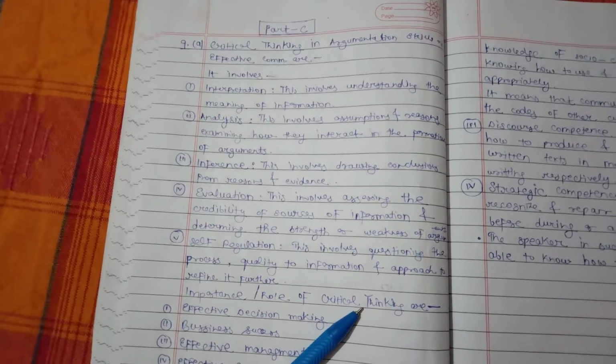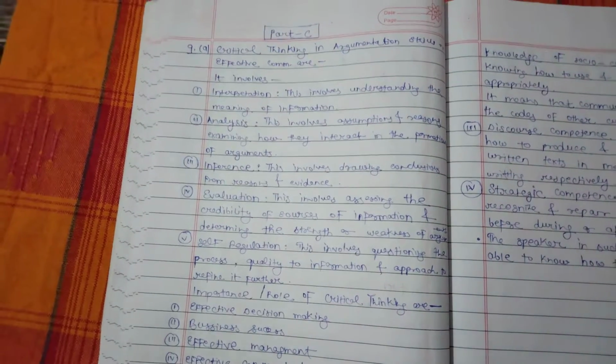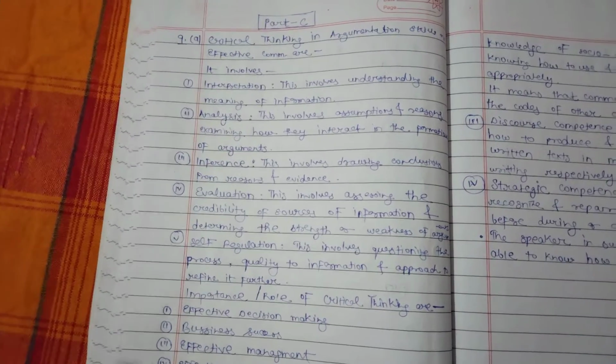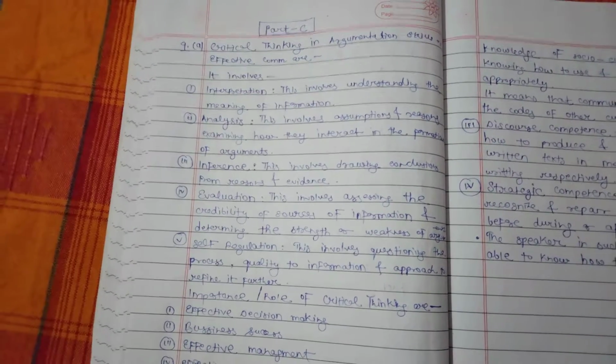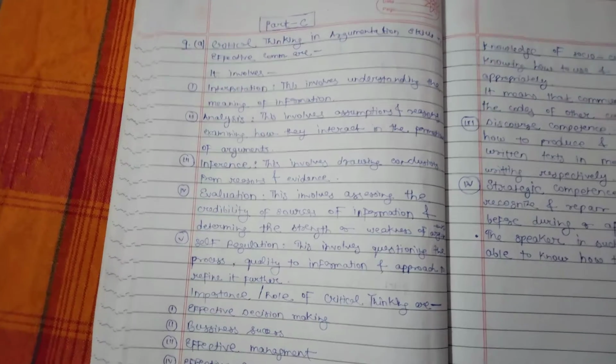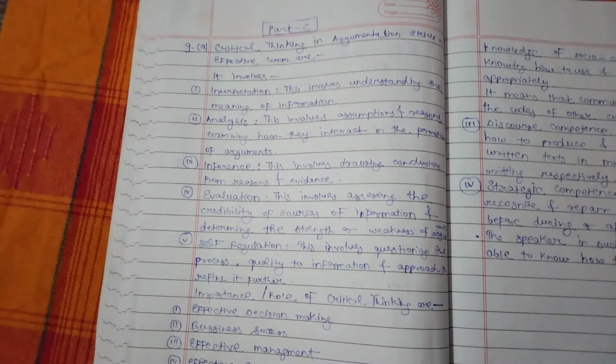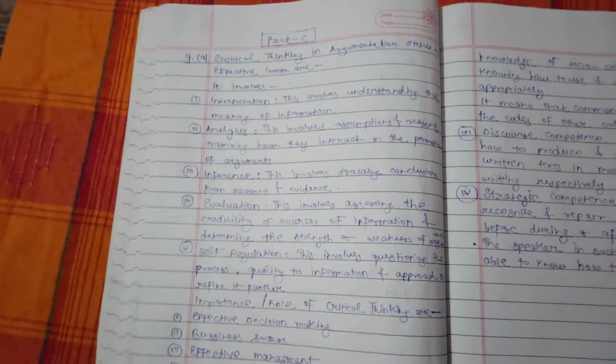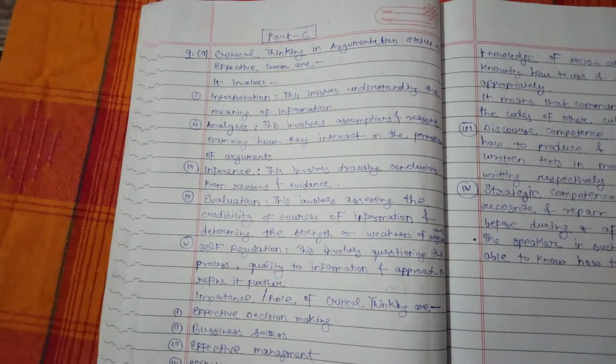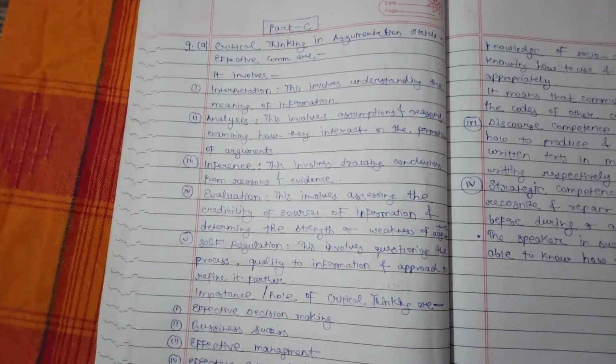What you interpret with the other, how well can you understand? If you understand well, or you understand something that is not in the perception of the audience. Analysis: you need to analyze things in a logical manner, by logic and reasoning. Analyze the thing. Evaluation.